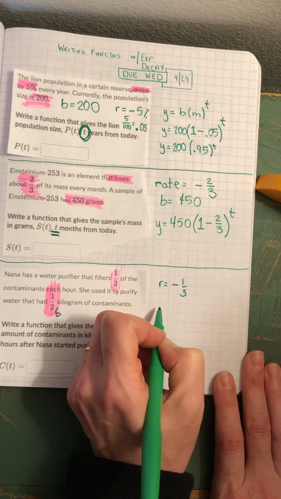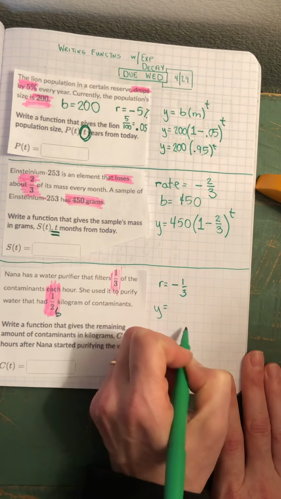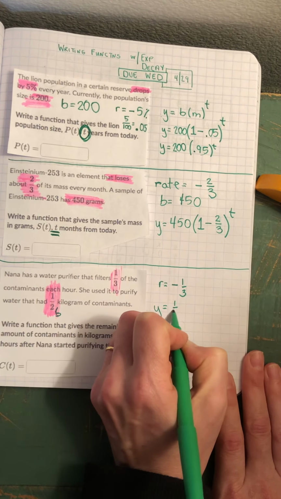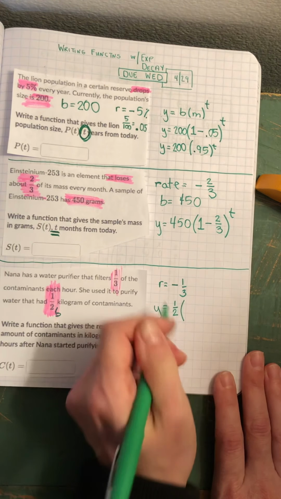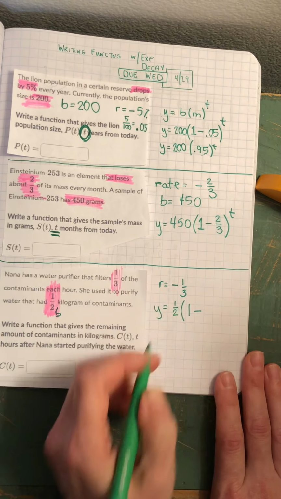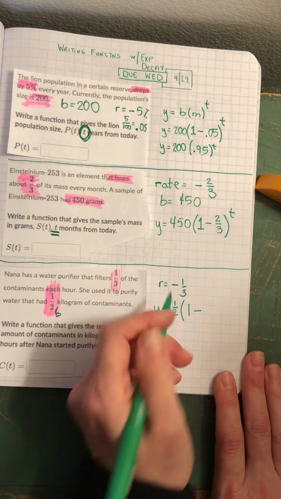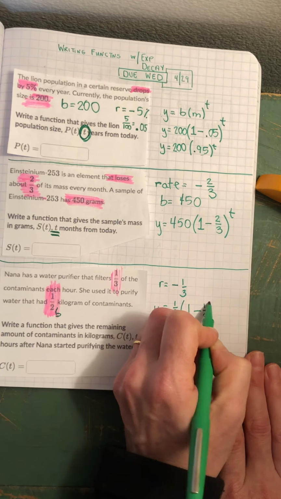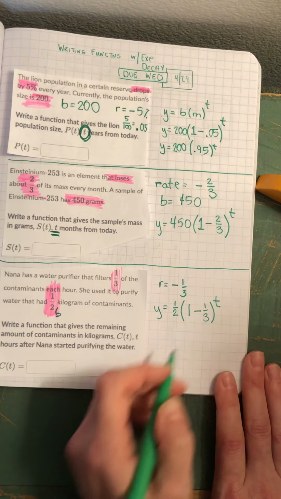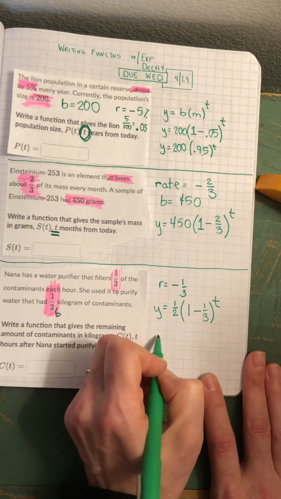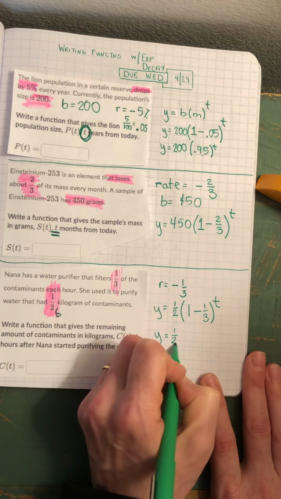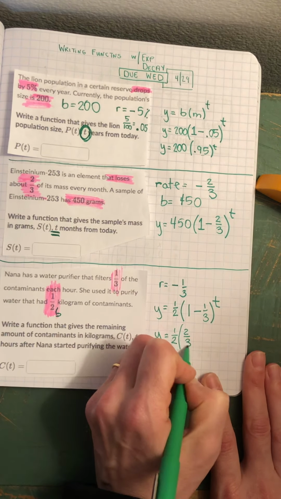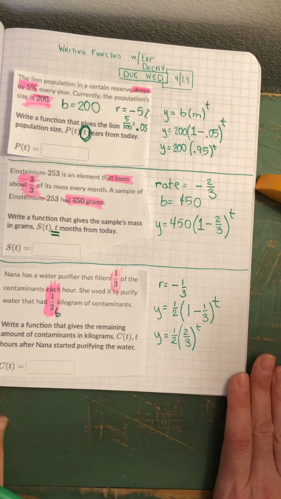All right. So y equals my b times 1 minus 1/3 to the power of t, because t is in time or hours. Or you could say 1/2 times 2/3 to the power of t. So those are all your examples.